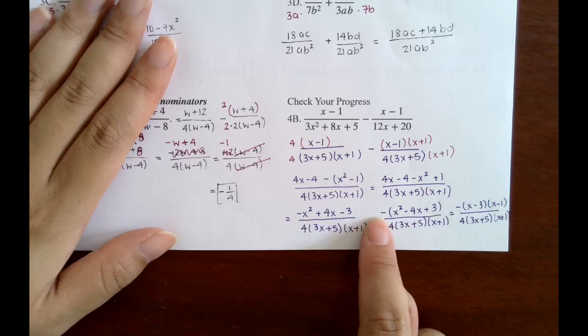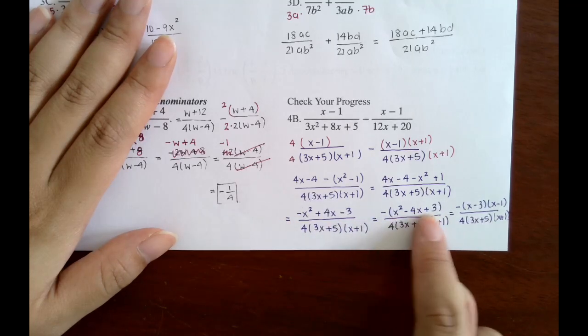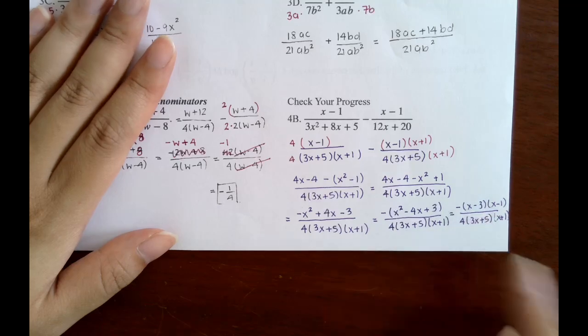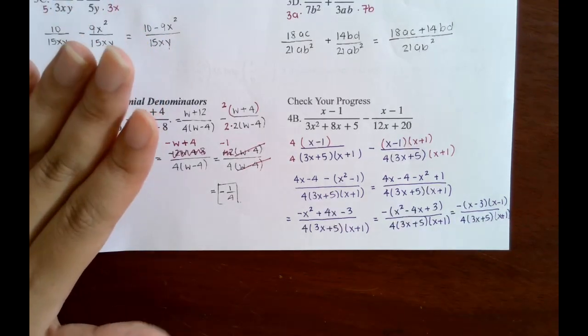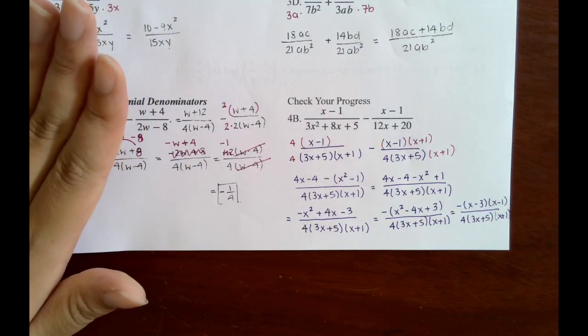So I factored out the negative 1, and then factored this to be x minus 3, x minus 1. There's nothing to cancel or simplify, so then I just left it in factored form.